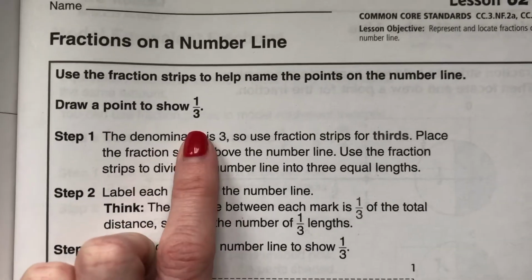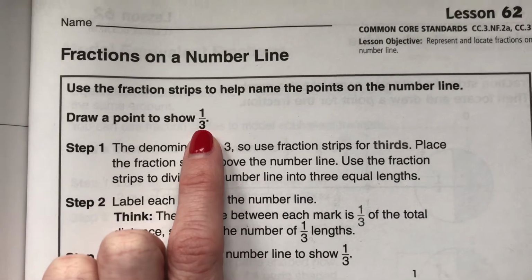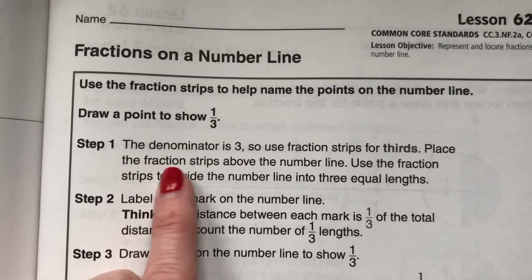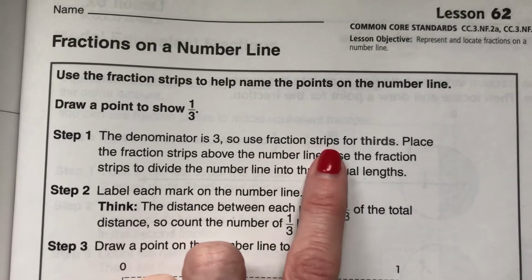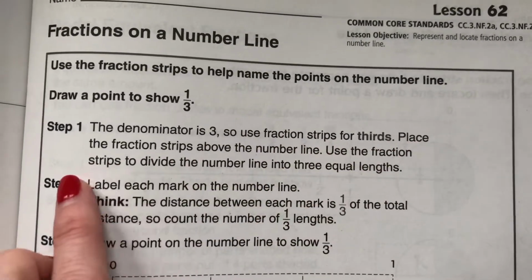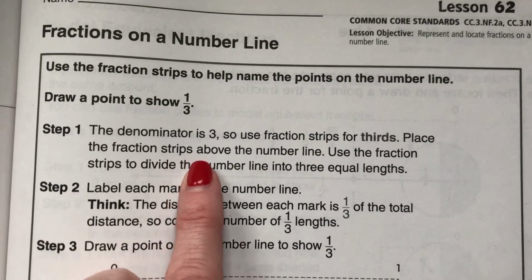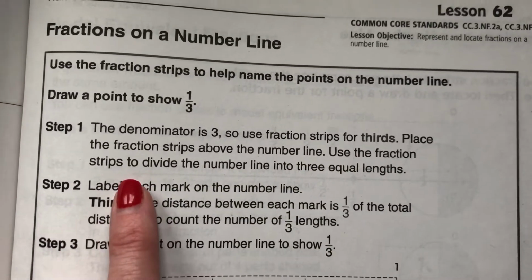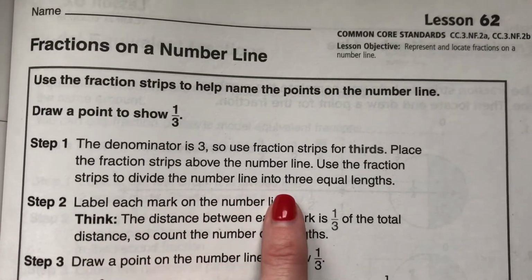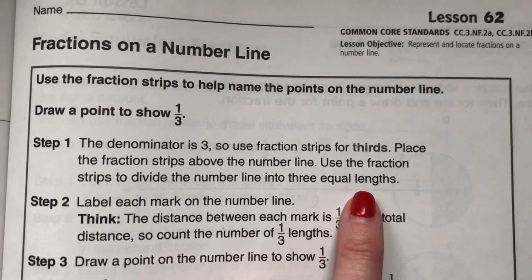Step 1, the denominator, which is the number on the bottom that shows the number of groups. The denominator is 3, so use fraction strips for thirds. Place the fraction strips above the number line. Use the fraction strips to divide the number line into 3 equal lengths.